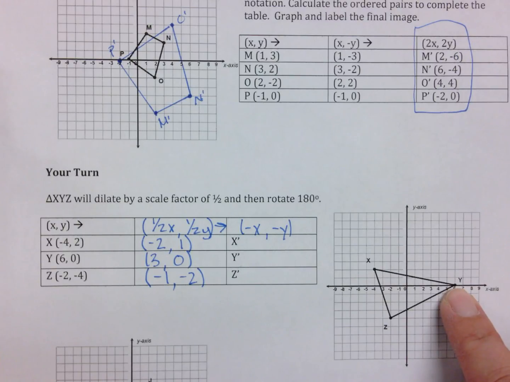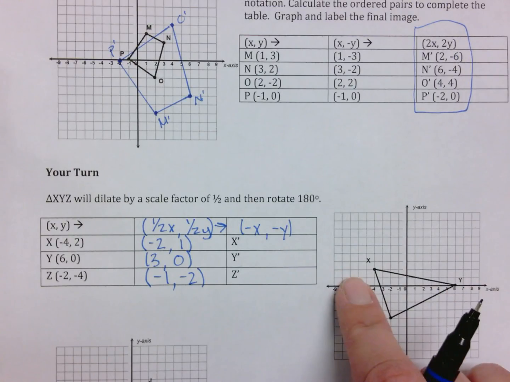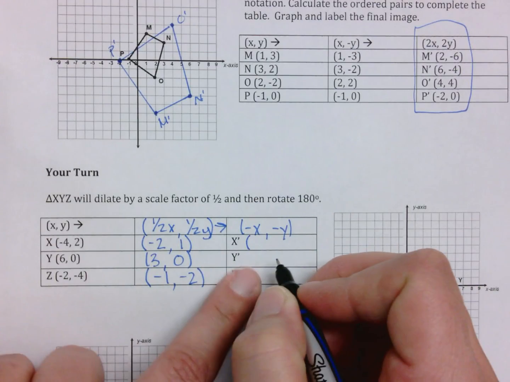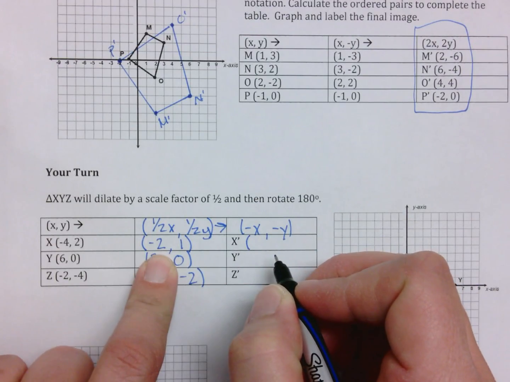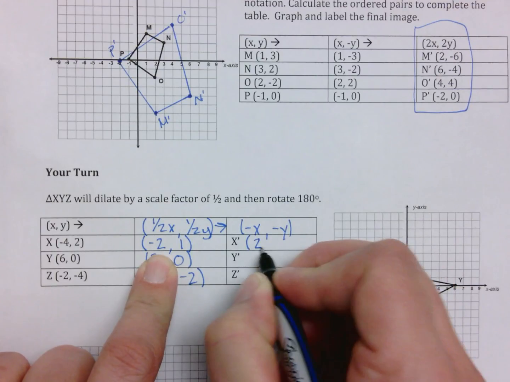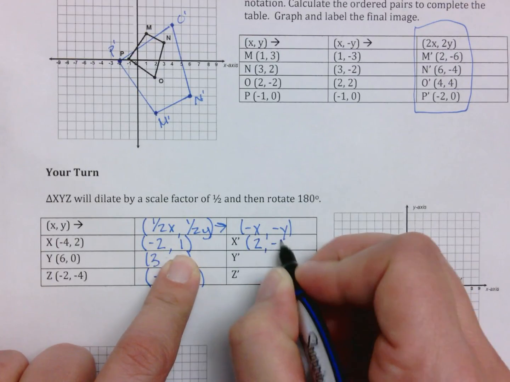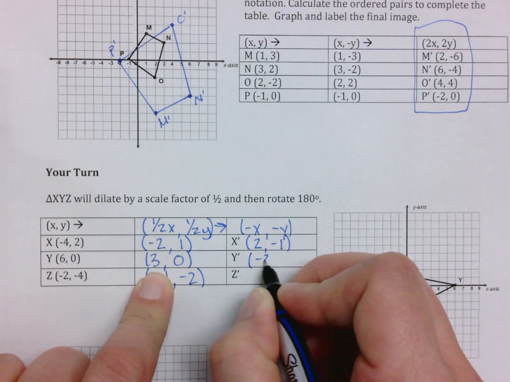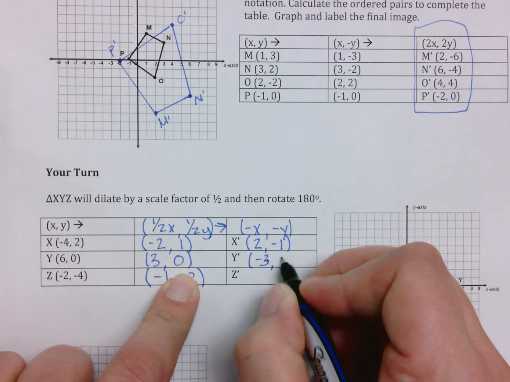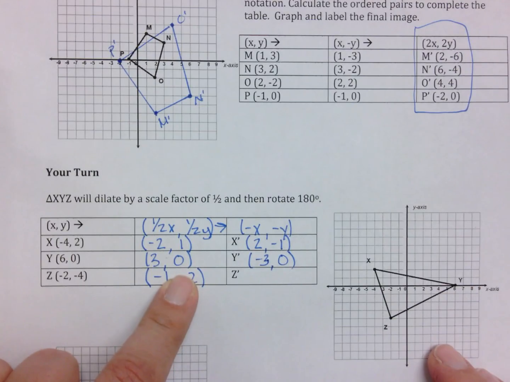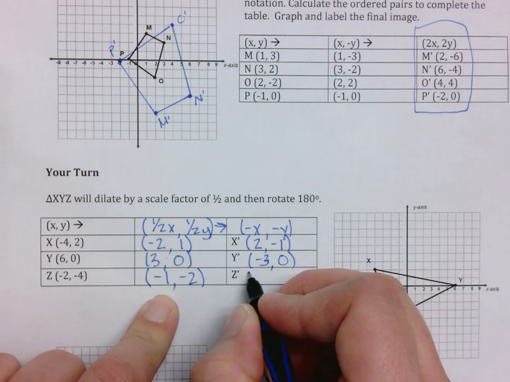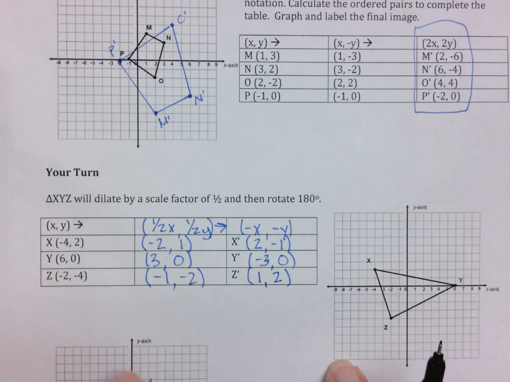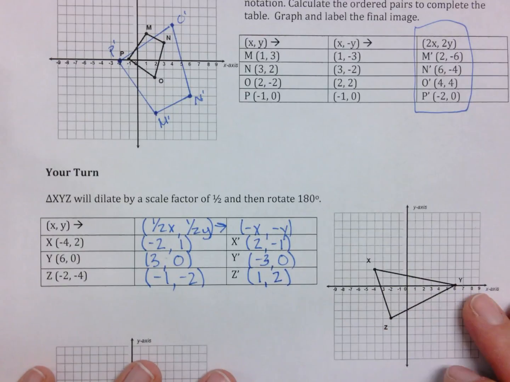So while Y is here right now, when we get done, Y should be over here somewhere, 180 degrees from where it started. So the new ordered pair for our final image: X will change from a -2 to a +2, and the Y will go from a positive to a negative. In Y prime, the X will become a -3 because it's changing signs, and 0 just stays 0 because it's neither positive nor negative. And Z prime is going to become +1, +2 because it's a change of signs. And then we're going to graph this final image.